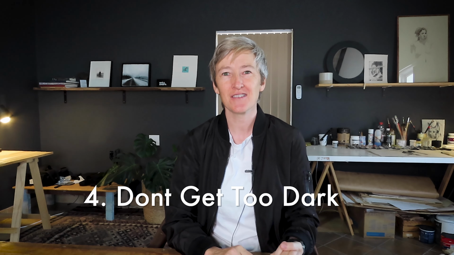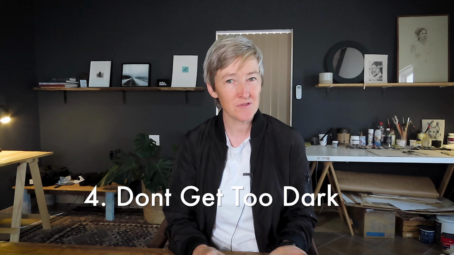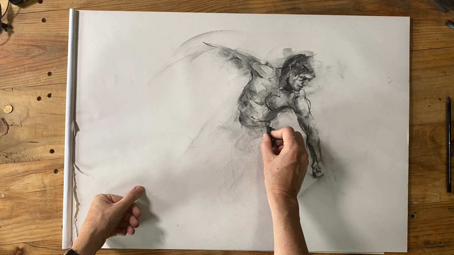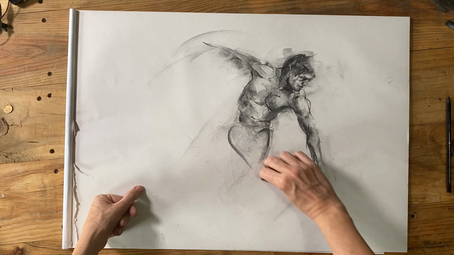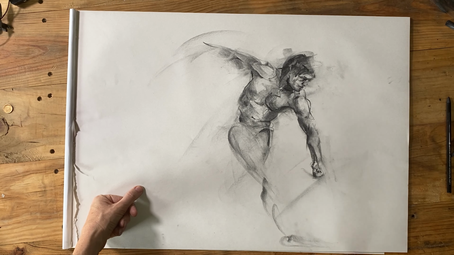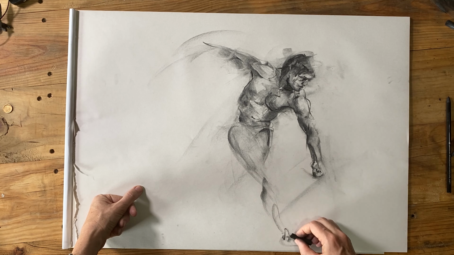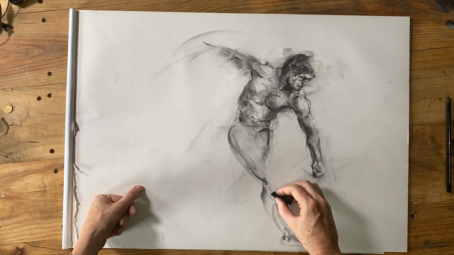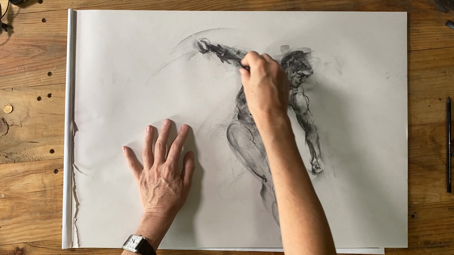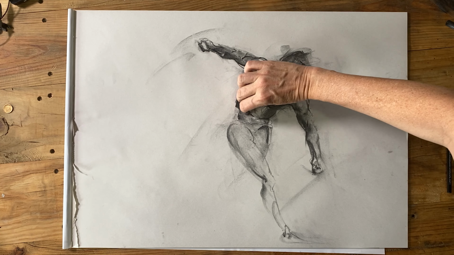And the fourth pitfall is don't get too dark too early. Charcoal is awesome to work with, but it can get very dark if you let it. And having too much dark early on anyway is tricky. You can easily lose the details of what you're trying to draw, and like what's happening here with me, everything ends up in the same register, in terms of your values.